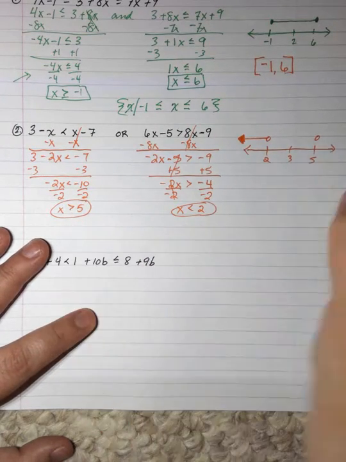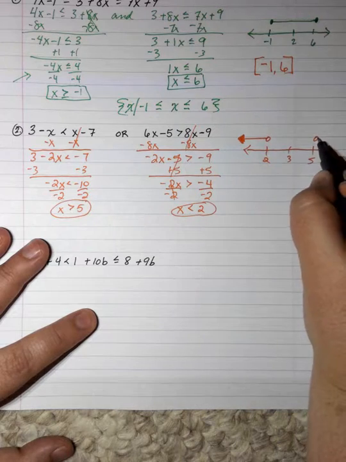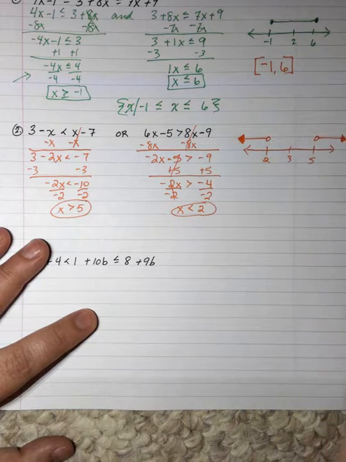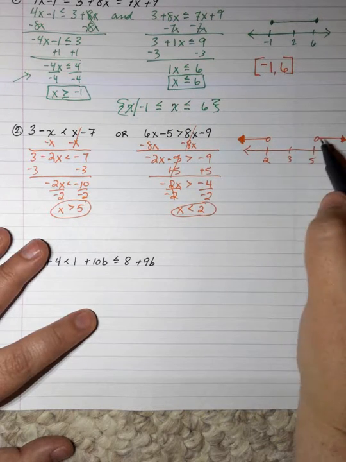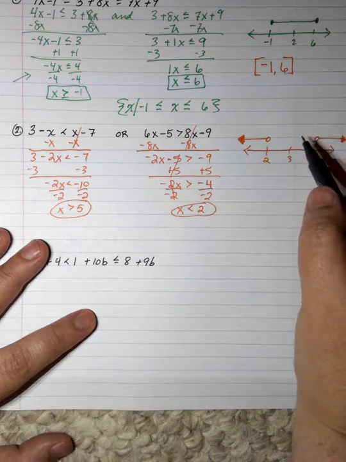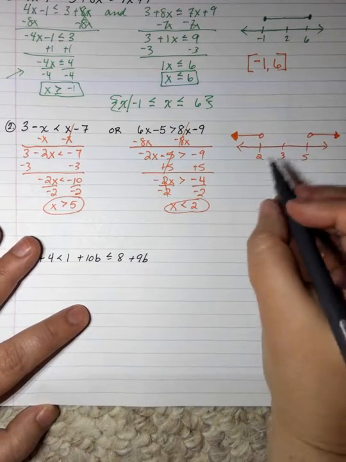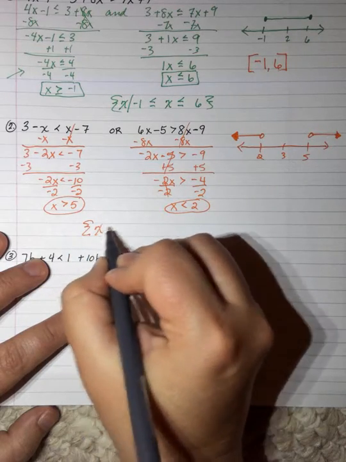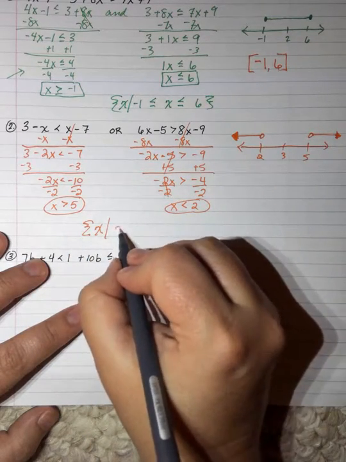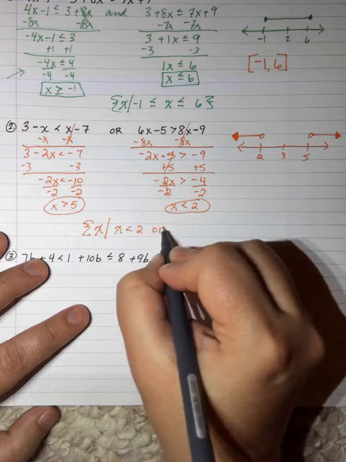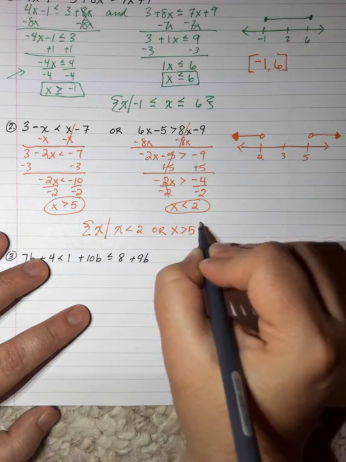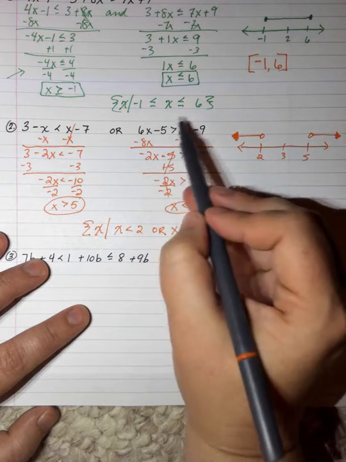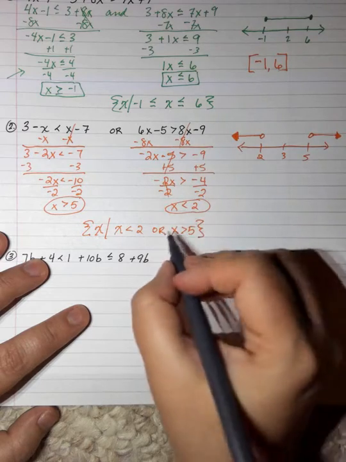Greater than 5. Numbers greater than 5, well, that's not 3. It would actually go this way. So an OR graph breaks apart. So your notation, your set notation for an OR graph, there's nothing fancy about it. You actually write out your two answers, the smallest one first, put the word OR in there, and the biggest one. There's nothing fancy like I had up here with the AND graph. OR graph simply says OR.